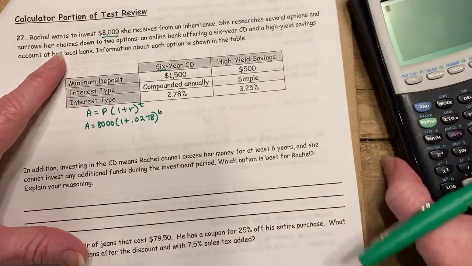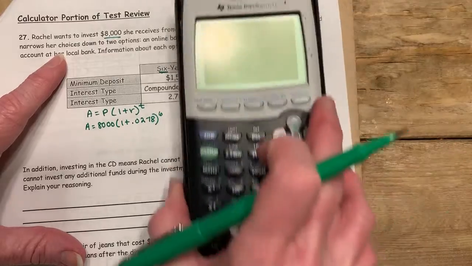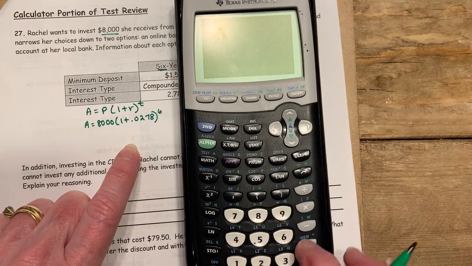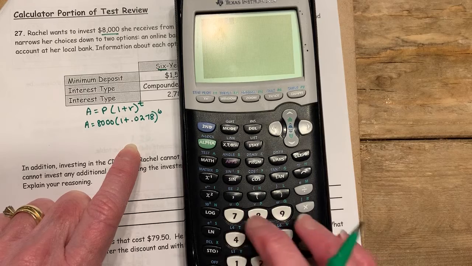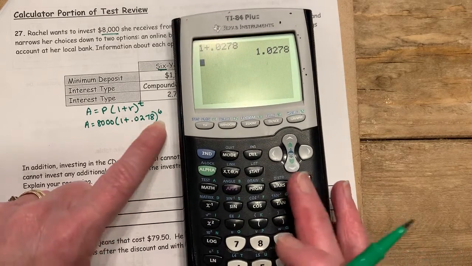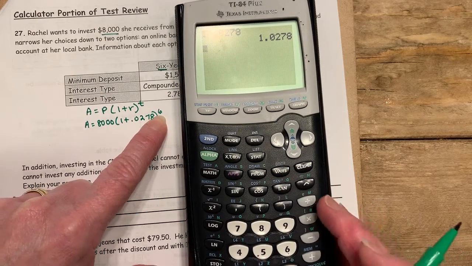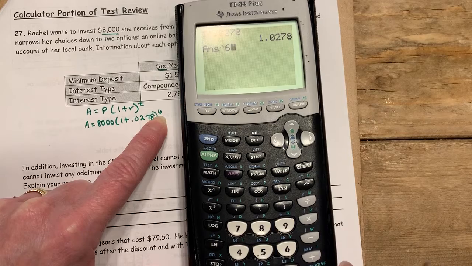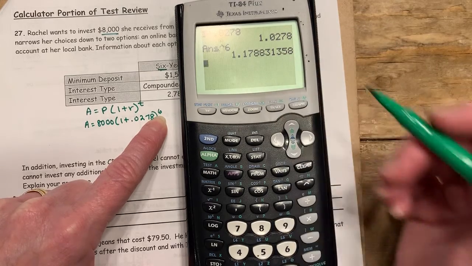All right, so then to calculate this, I need to do the parentheses first. If you're not sure, you can always add 1 plus 0.0278, but hopefully you can do that part in your head. And then you would do the exponent next. So remember, use that little arrow key and then the 6. And that is this long number right here.